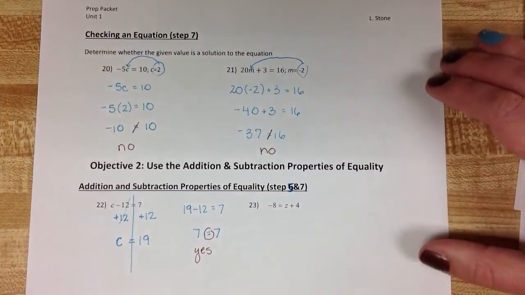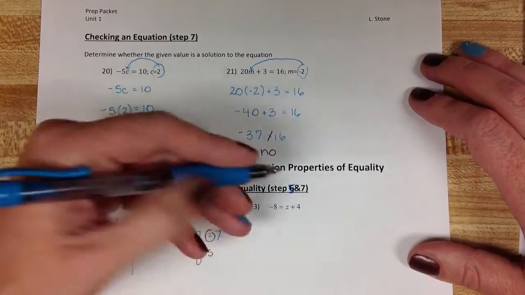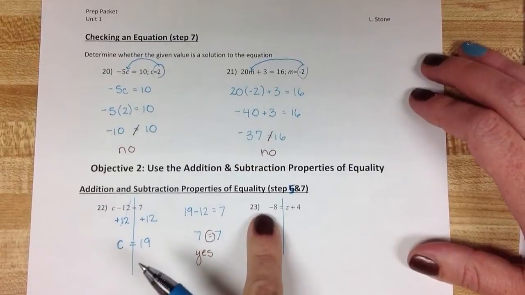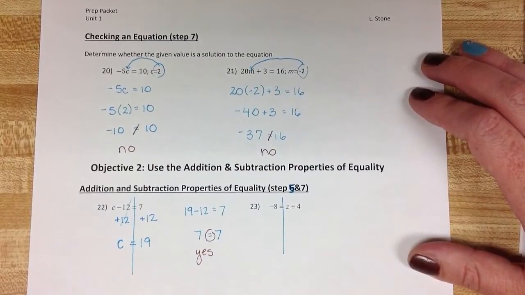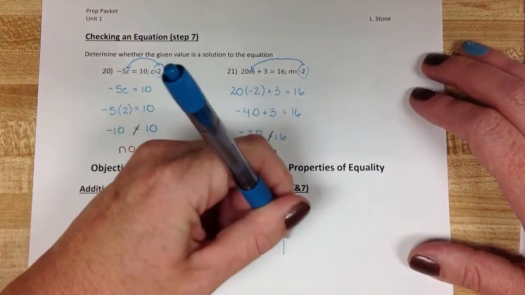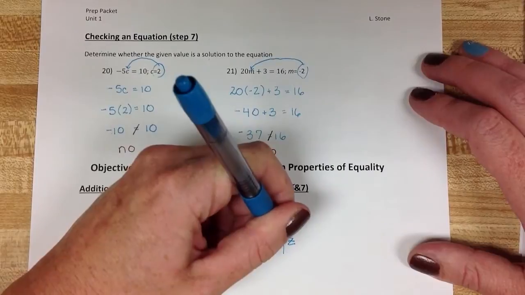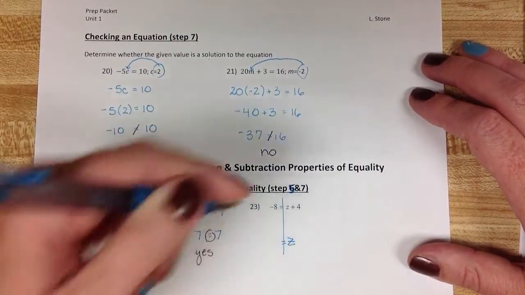So, one more problem on this page. In this question, on the left side we have the expression negative 8, and on the right side the expression z plus 4. I want to isolate my variable. I want to get z all by itself on the right side of my equation, but there's a plus 4 in the way.